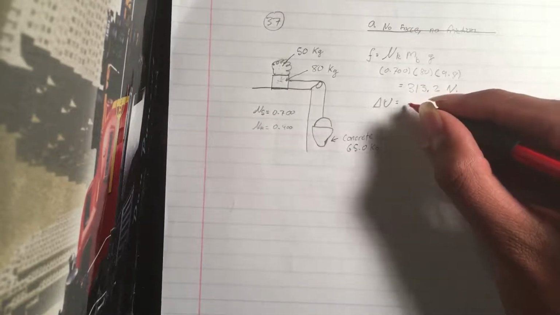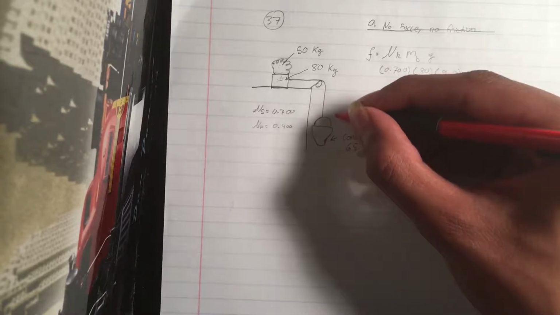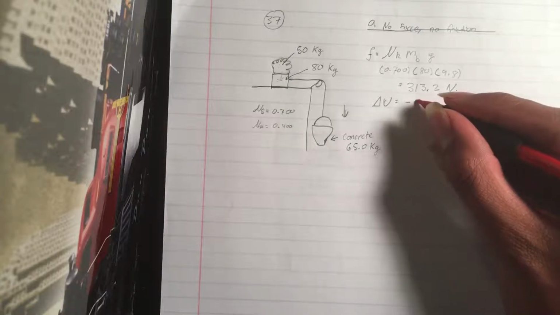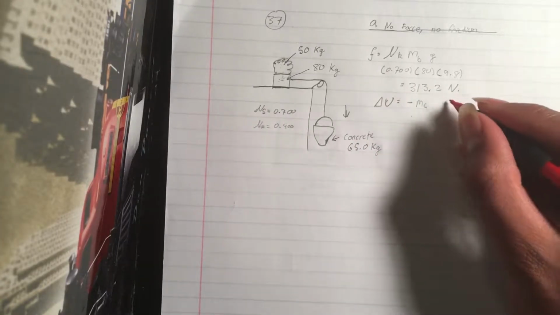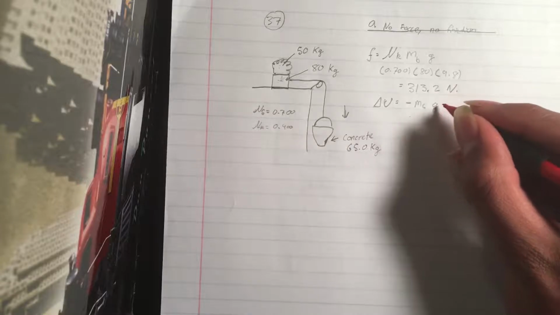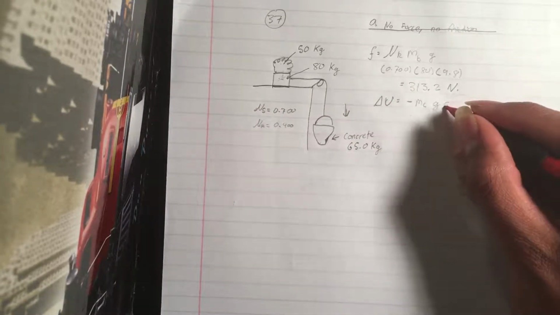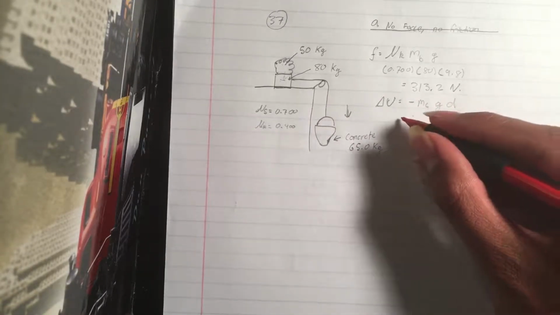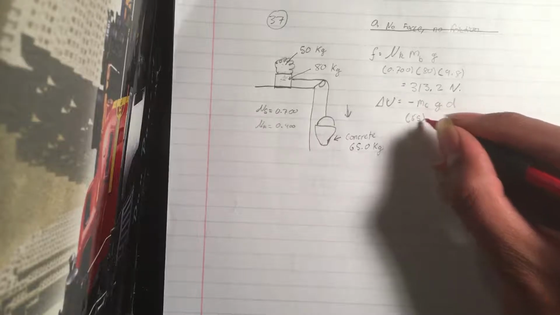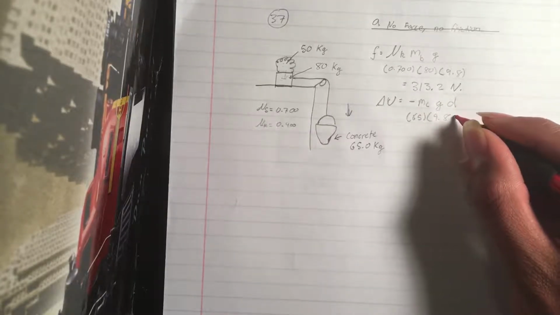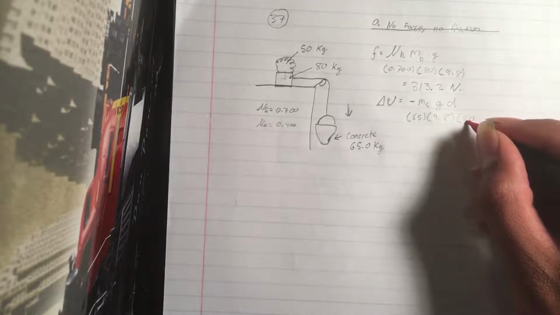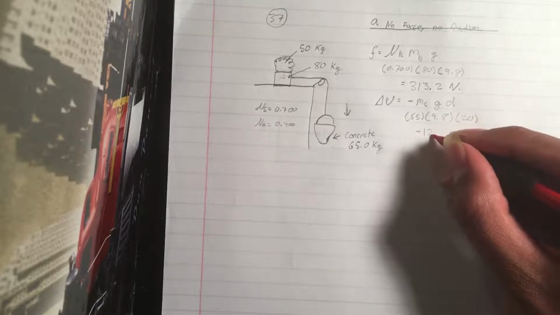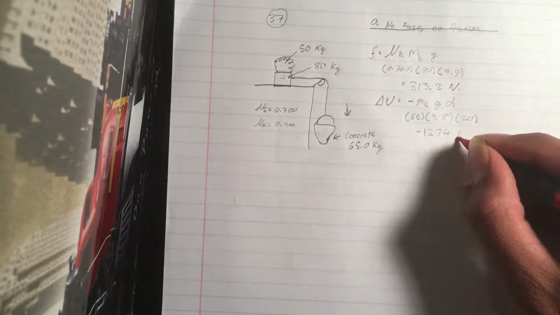Next, we're going to find the change of energy in the system. This can be found by having, because this concrete is going down, a negative times the mass of the concrete, 65 kilograms, times acceleration of gravity, times the distance the concrete falls. If you remember, that was 2 meters. So, once again, plug in all of our numbers. 65 multiplied by 9.8 times 2.0 meters gives us a change of energy of negative 1,274 joules.